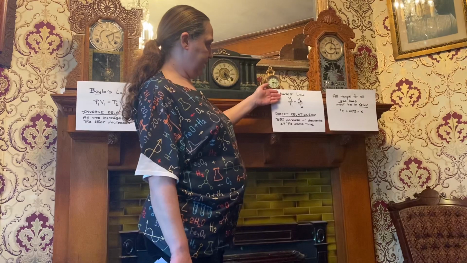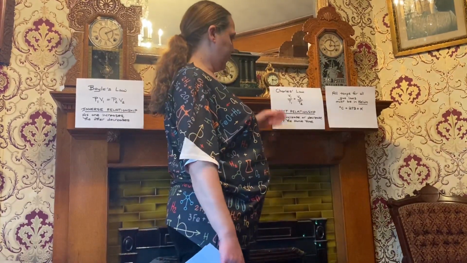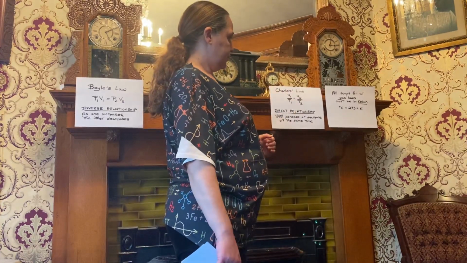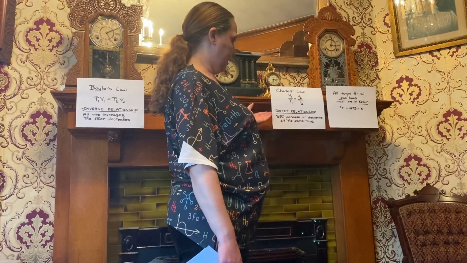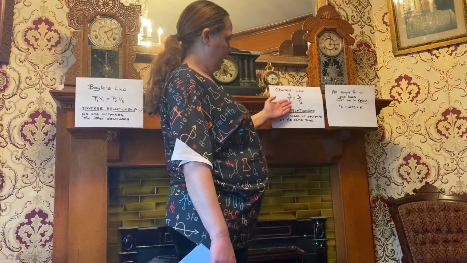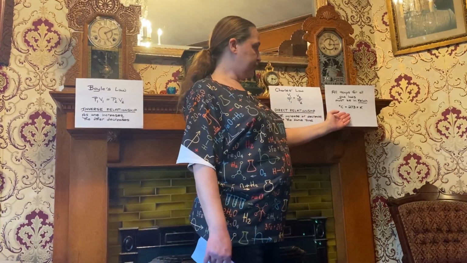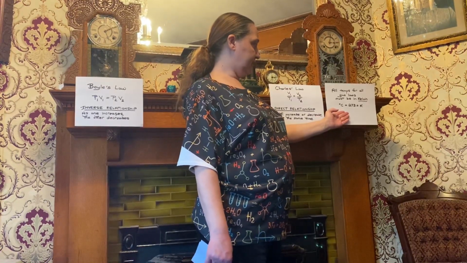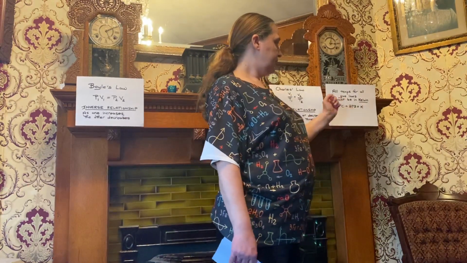So Charles' law is also a fairly easy algebra 1 equation. Volume over temperature equals volume over temperature. So you're going to have 3 of those and then 1 unknown, and you're going to cross multiply. However, all temperatures for all gas laws have to be in Kelvin. We have to add 273 degrees to the Celsius to get an equivalent Kelvin temperature.